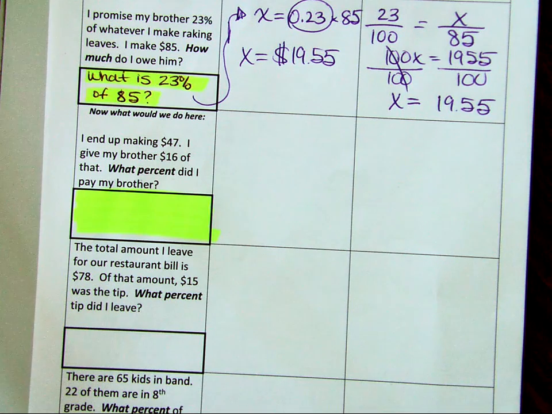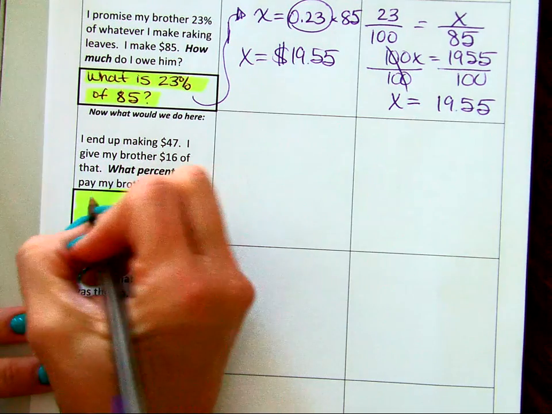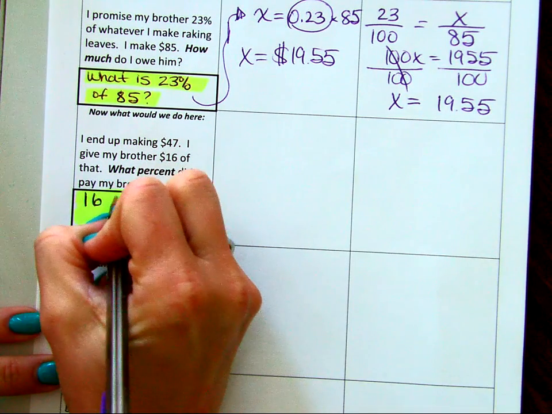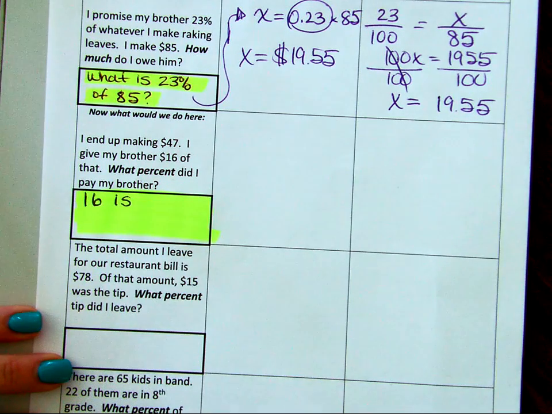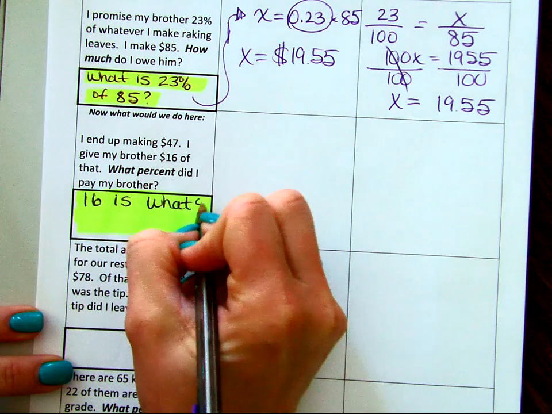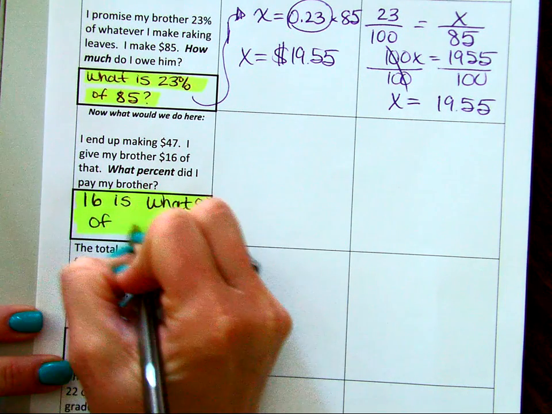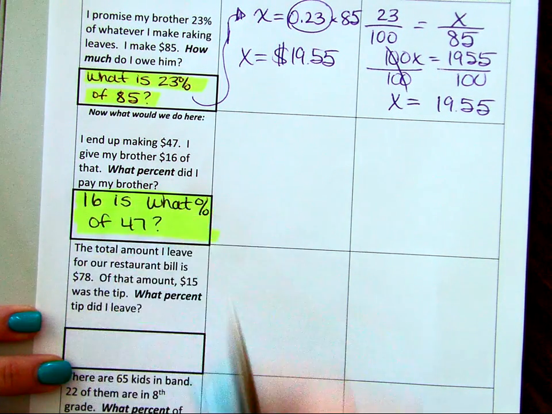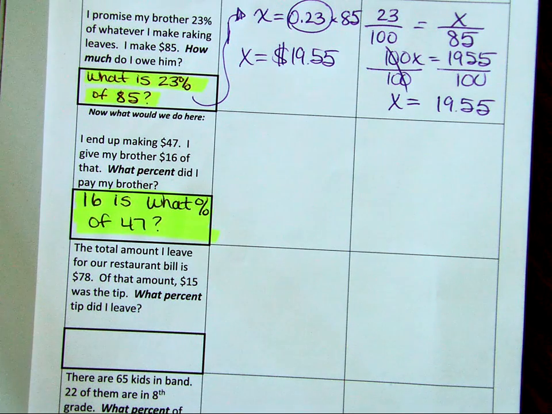I'll do the first one for you. 16 is what percent of 47. See, write that and then read it and see if it makes sense to you. $16 is what I gave my little brother for helping me. I made a total of 47. What percent did I pay him? So does that sentence make sense to you?